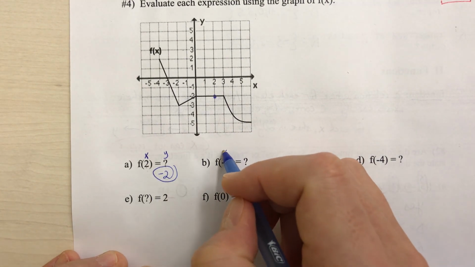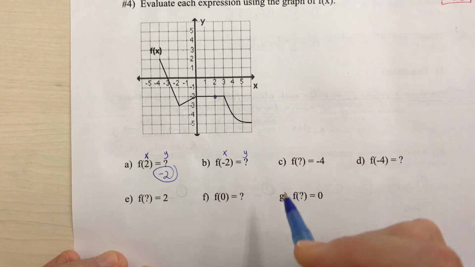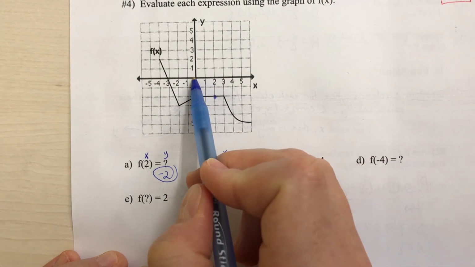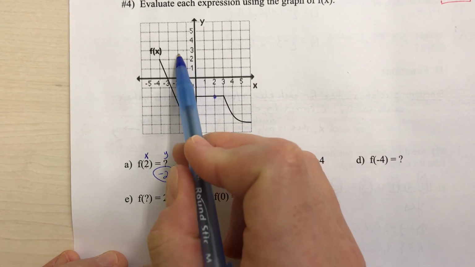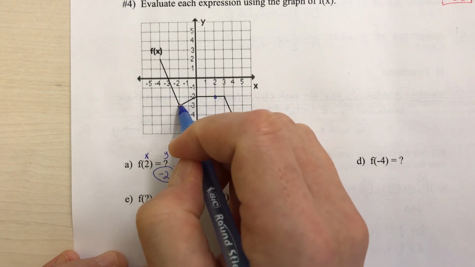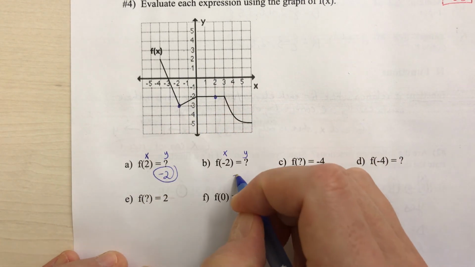F of negative 2, when x is negative 2, what's the y value? Well, here's x equals negative 2. The y value is down here. It's negative 3.